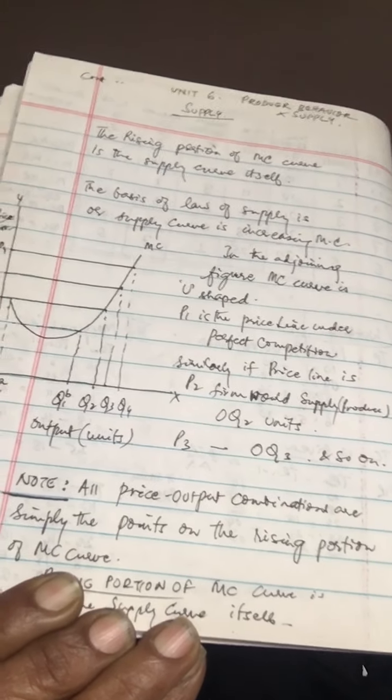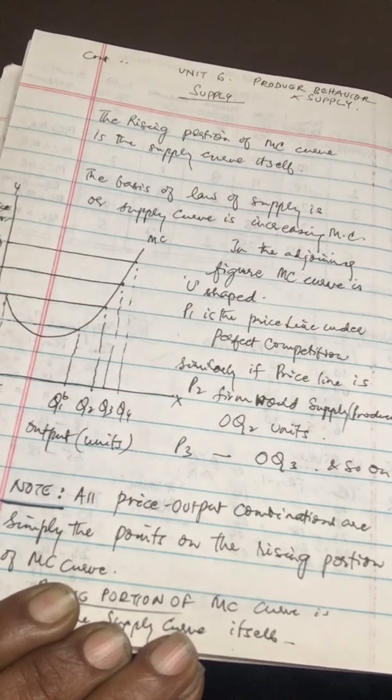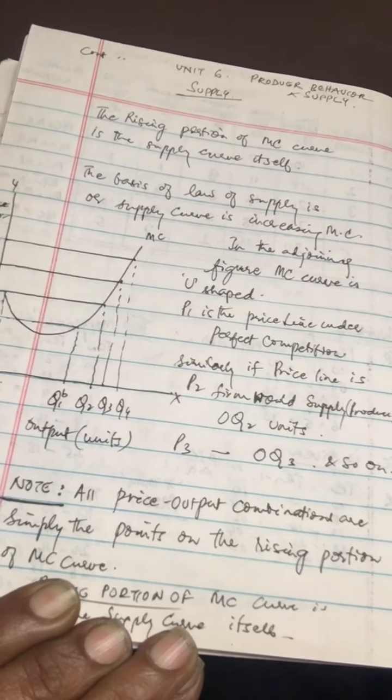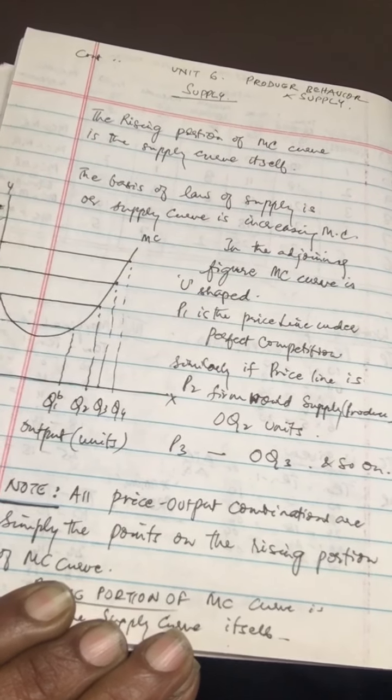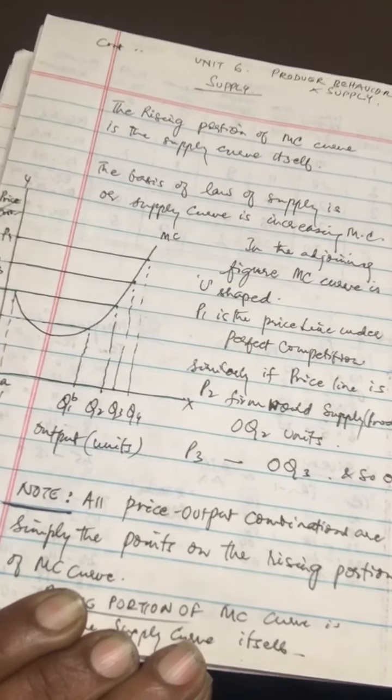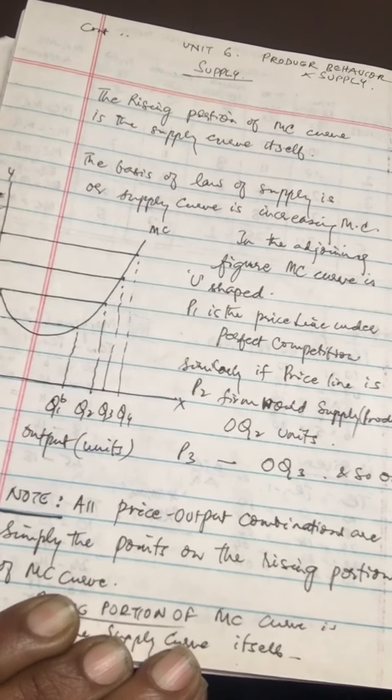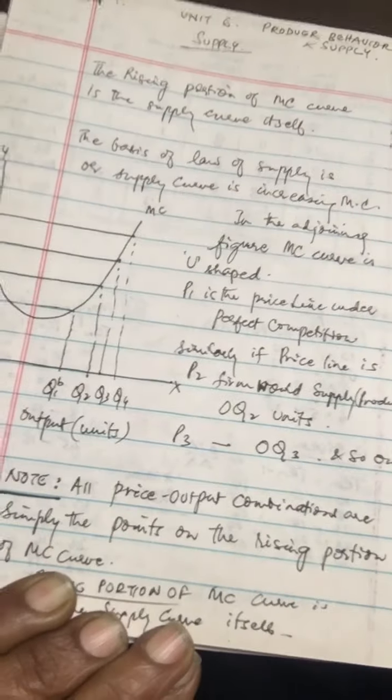Just make a note of it. That is how we can conclude that the rising portion of the marginal cost curve is the supply curve itself. This is how it's connected to the marginal cost that we studied earlier. So if you are asked about the shape, it is positively sloping, and because of the rising portion of marginal cost, you can explain that.